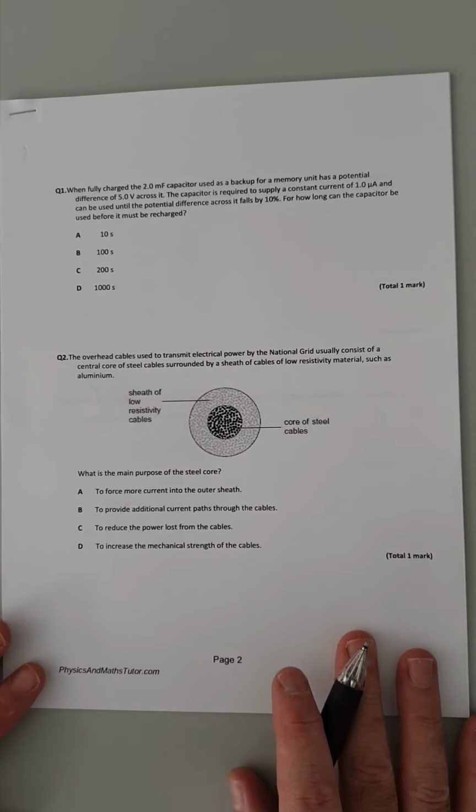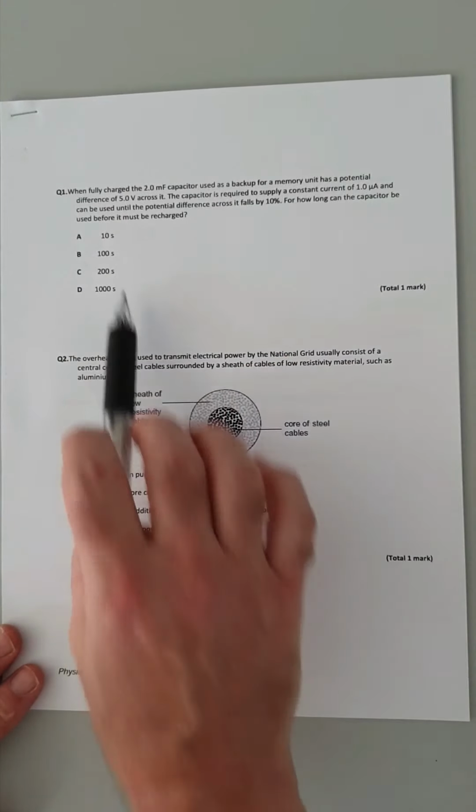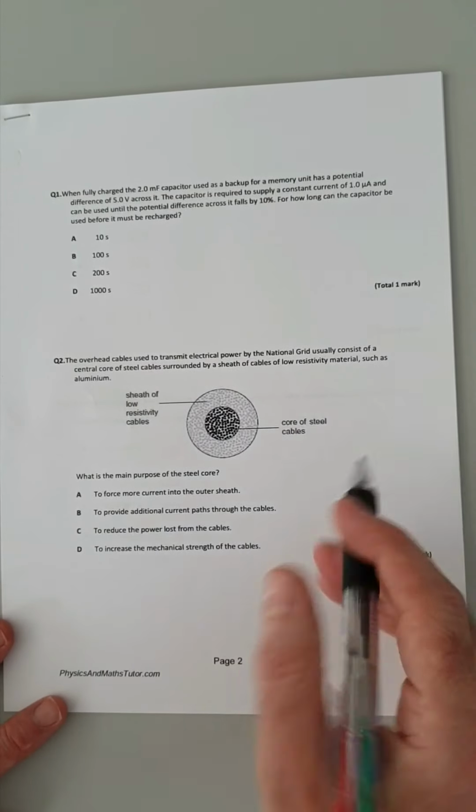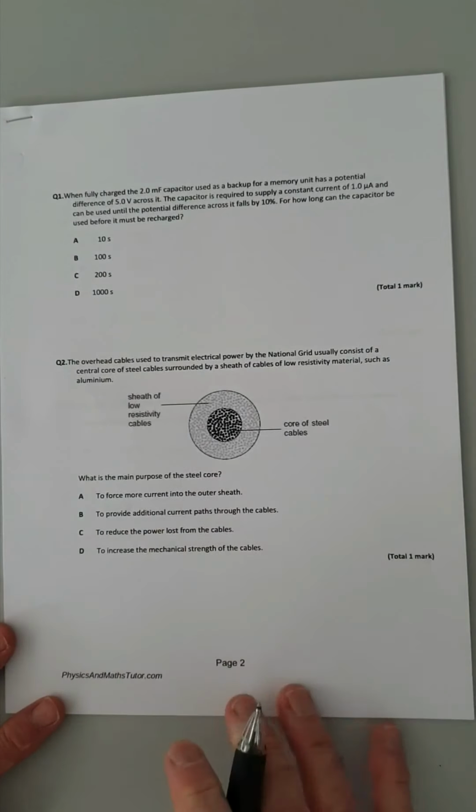Question 1 is beyond the scope of year 12 electricity. This is a year 13 question, so we can ignore this one, question 1, and move on to question 2.